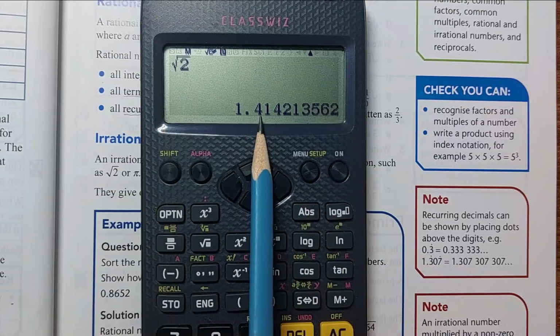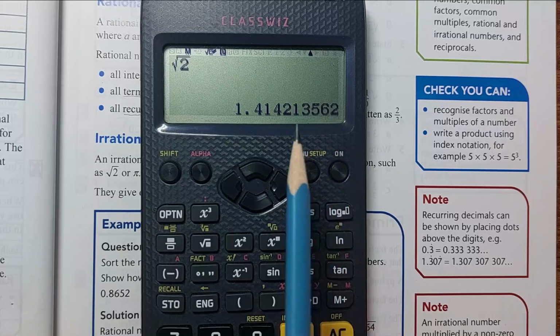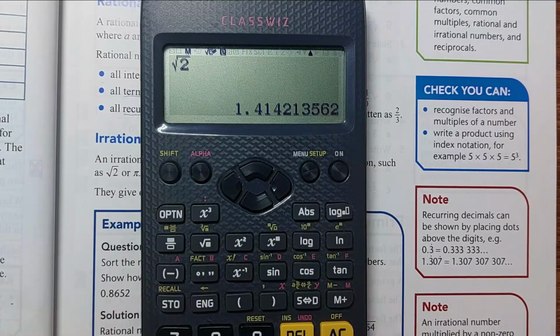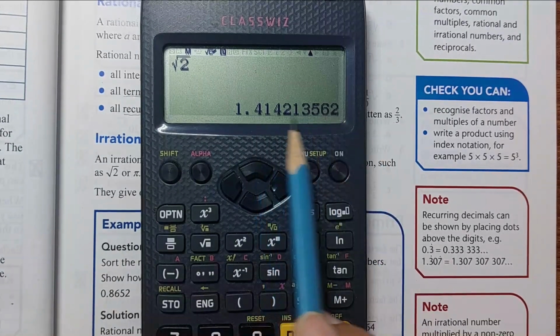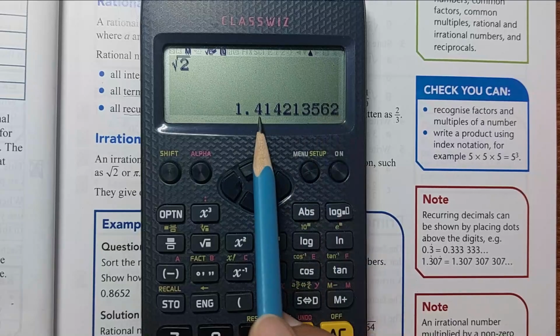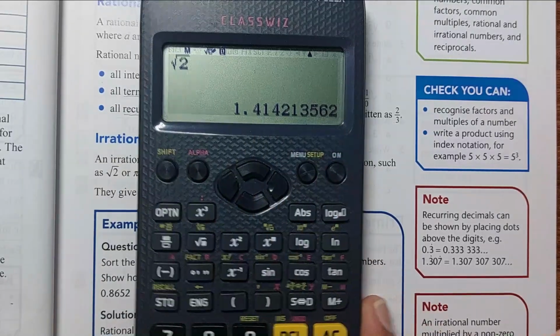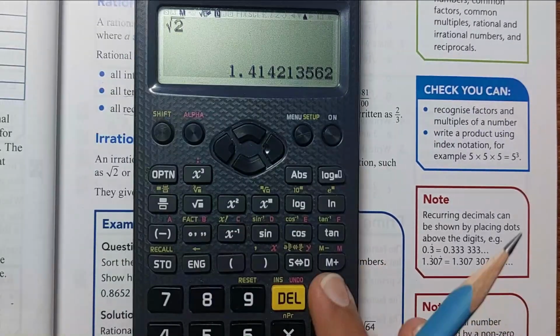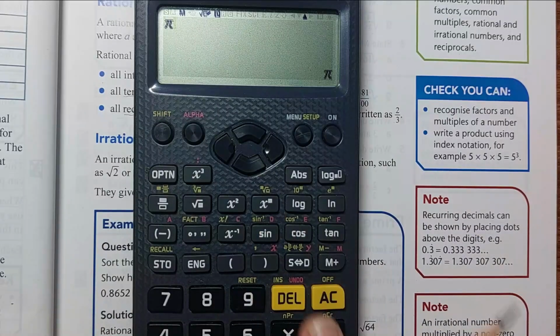This is also not a recurring decimal, as it does not repeat the same digit or a group of digits. So this is a non-terminating and non-recurring decimal. So this is an irrational number. Or when we talk about pi, what is pi?